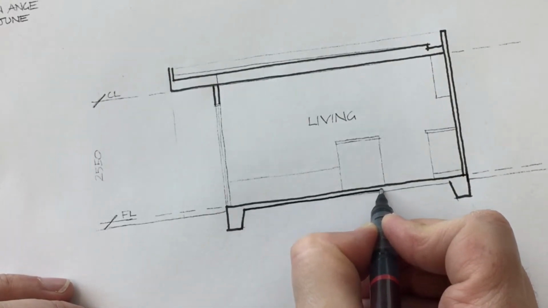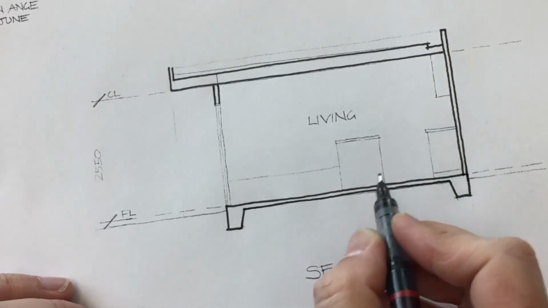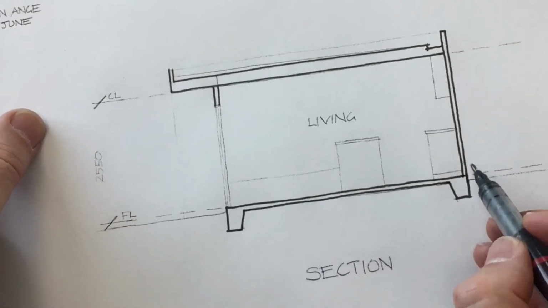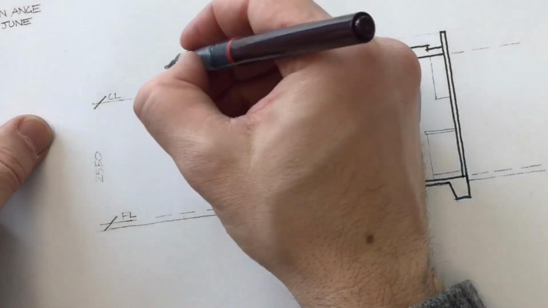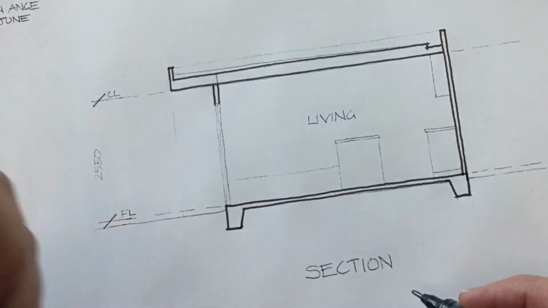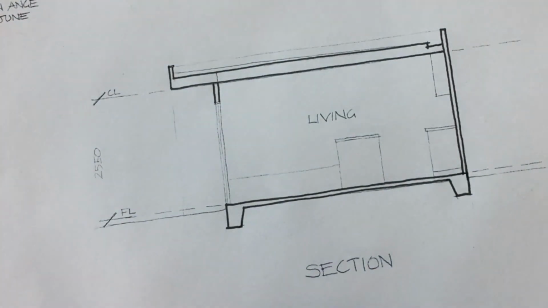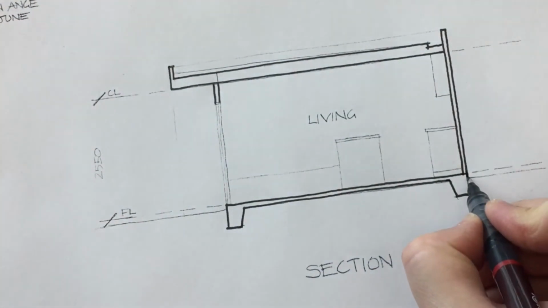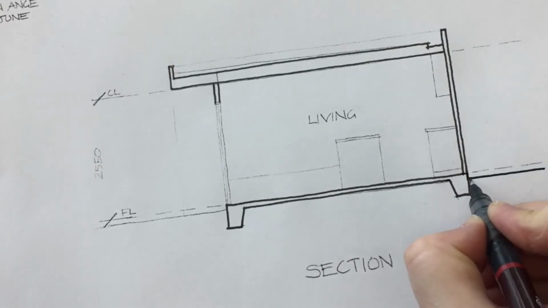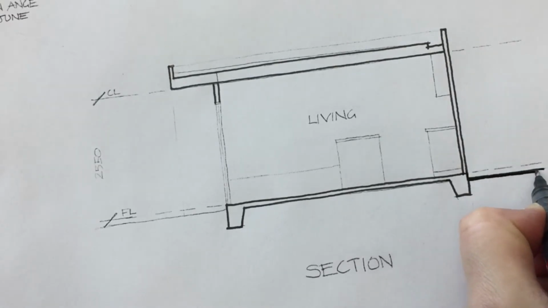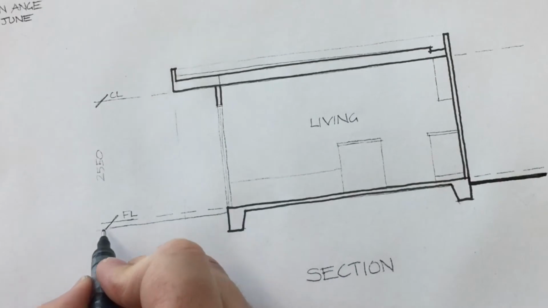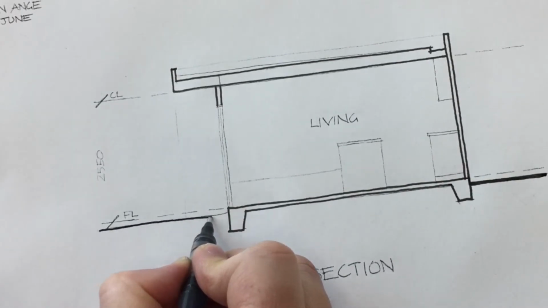And this concrete slab is off the ground line here, and what we're going to do is put in our ground line. So we're going to do it nice and thick like we did our elevation one. So we're going to extend this one all the way out to here.